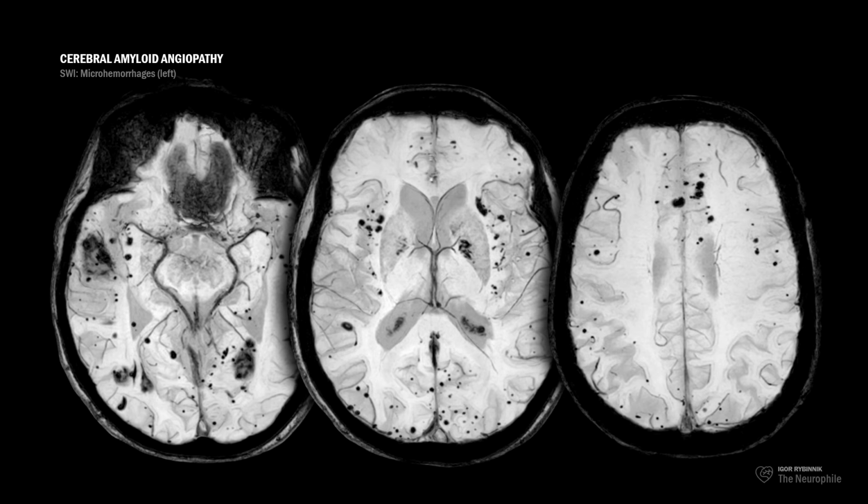There's no need for me to even label the abnormalities. You can spot them from a mile away. That's SWI. Love that sequence. In these images, there are numerous small, round, and predominantly cortical hypointensities that represent microhemorrhages.